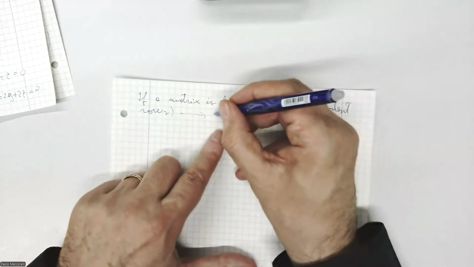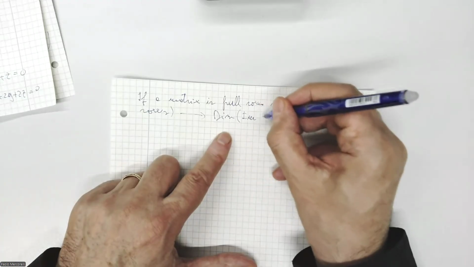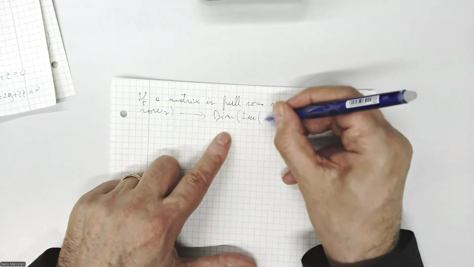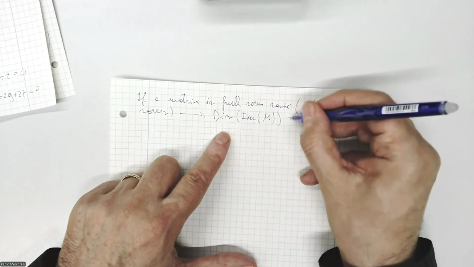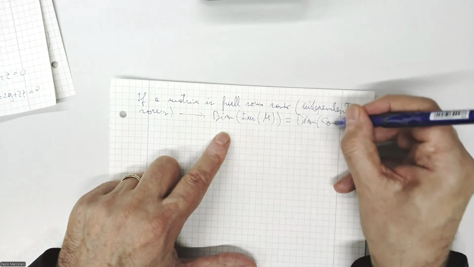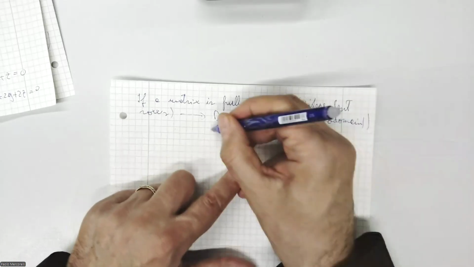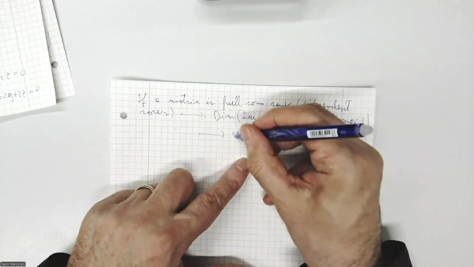This implies the dimension of the image of matrix M equals the dimension of the codomain. This implies surjectivity.